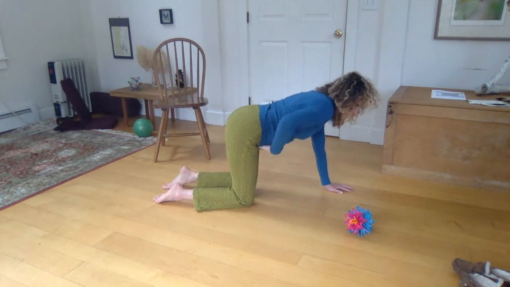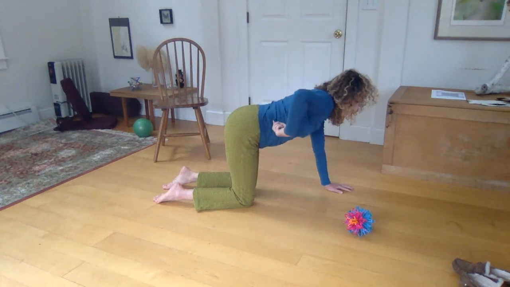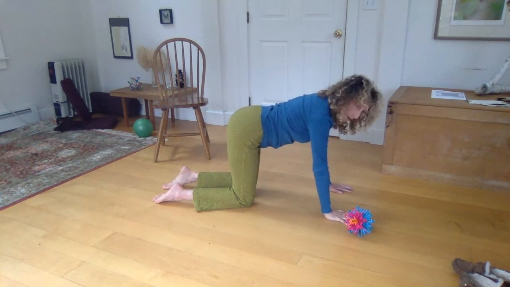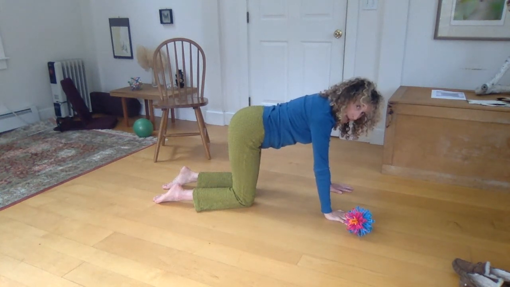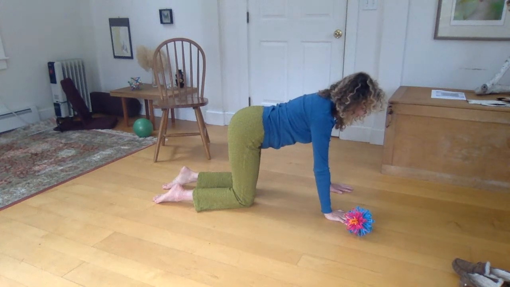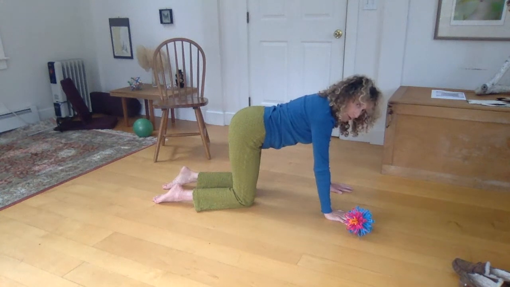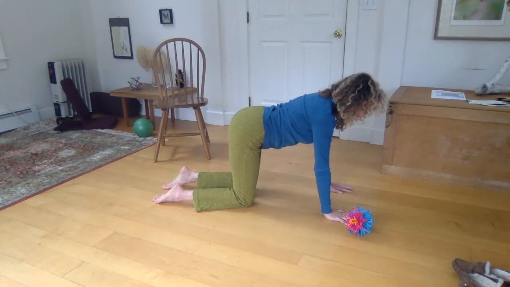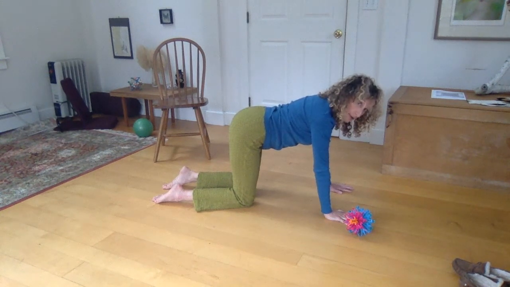And you can imagine your core is like a cylinder around your waist, skirting your ribs, skirting your pelvic bones, and even dipping down to your pubic bone. And that core is helping me to support this line. Now, I still want to give my lower back a little bit more traction.